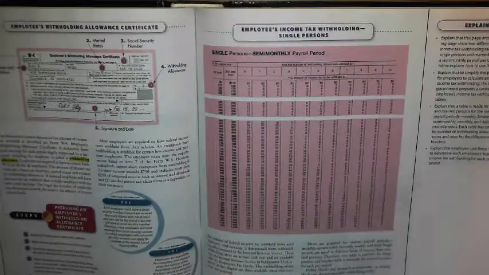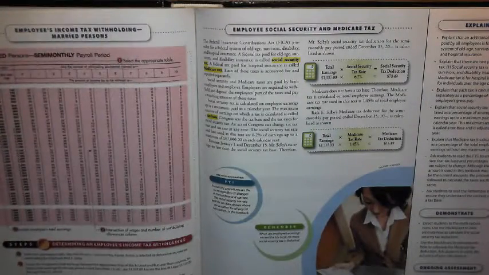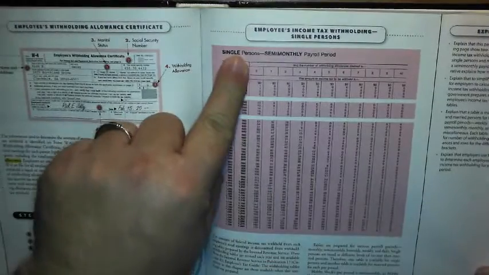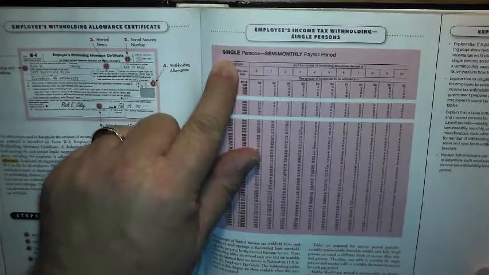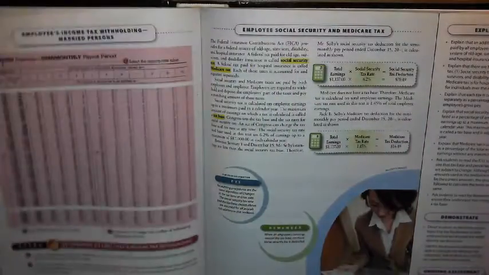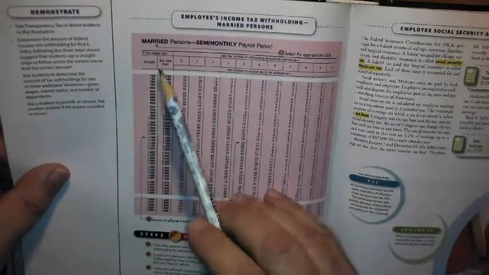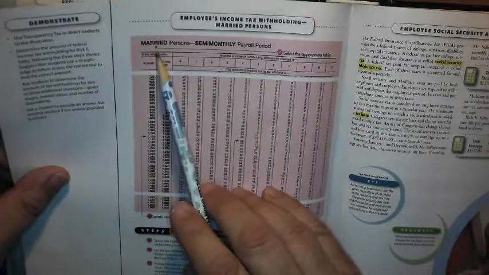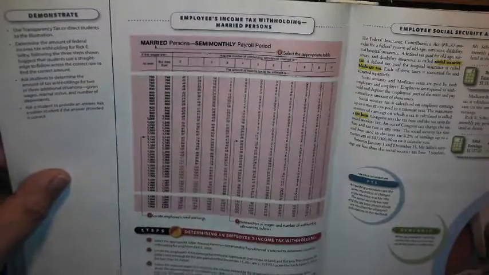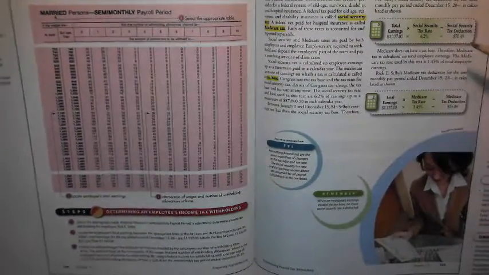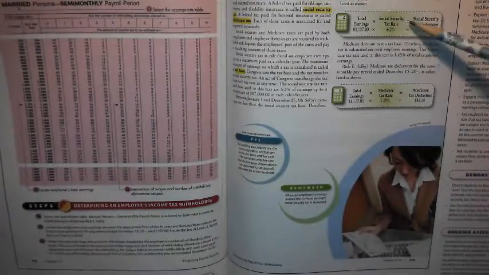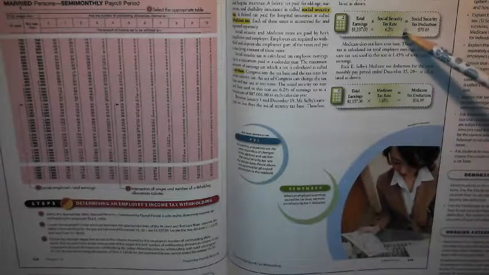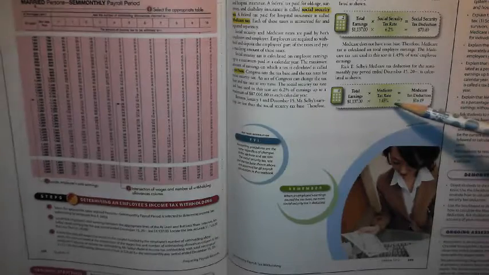on pages 347 and 348. And if you notice, this one is the chart you'll use for single people, and then this one is the one you'll use for married people. And then a couple other things we're going to use are the Social Security rate, the 6.2%, and the Medicare tax rate.